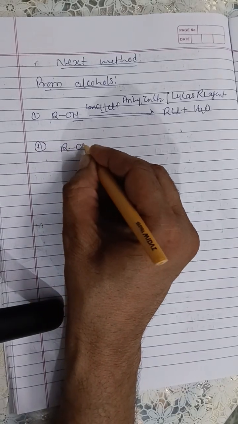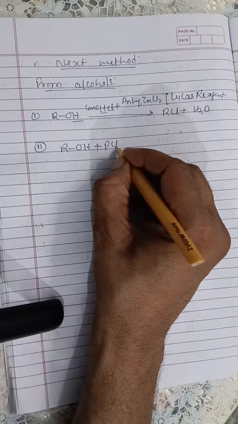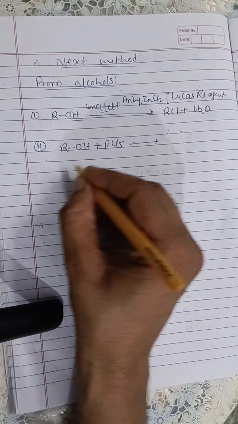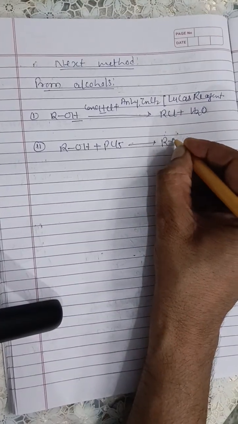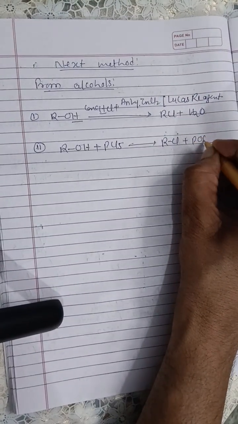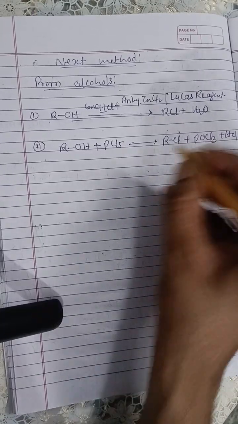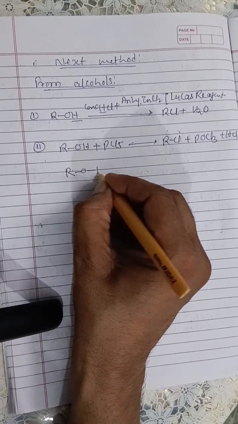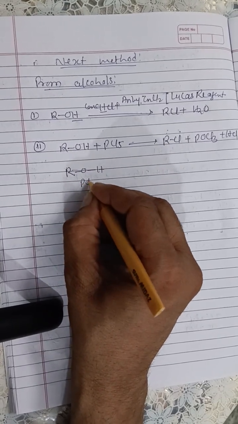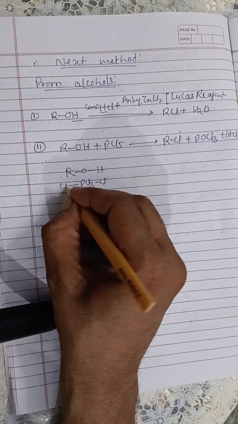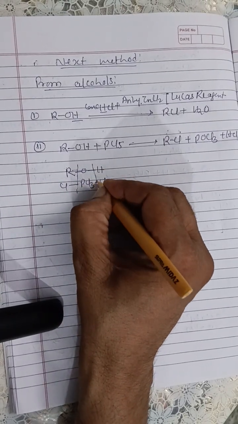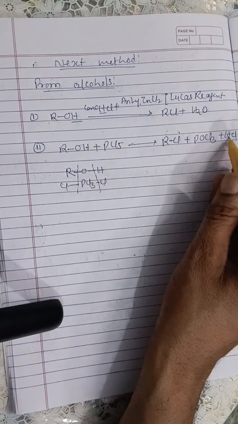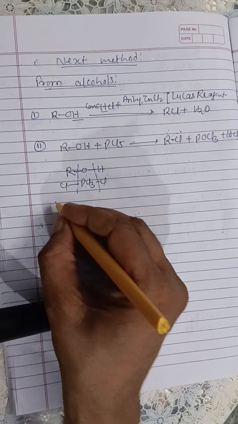Second is ROH plus PCl5 to give RCl plus POCl3 plus HCl. Look at this, how it is formed. ROH, PCl3, Cl and Cl. So this will cut it from here, giving rise to RCl, HCl and POCl3.